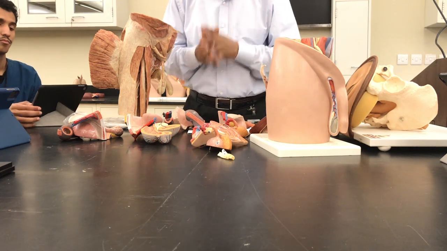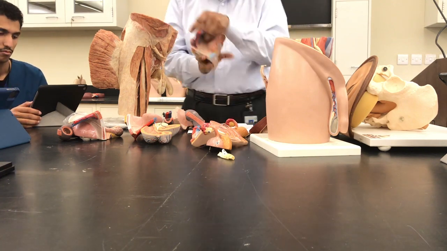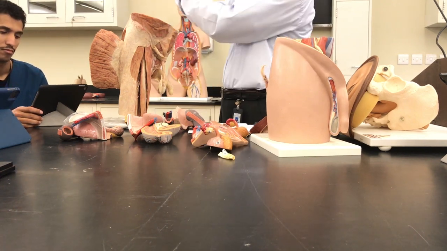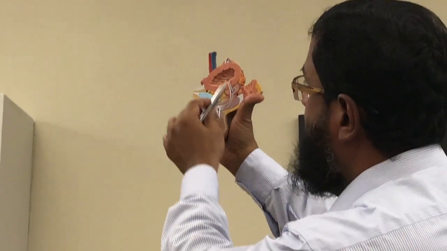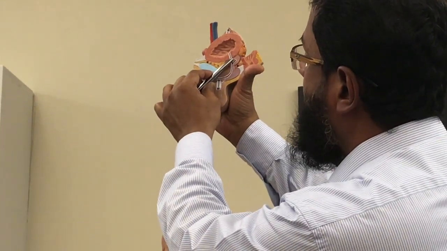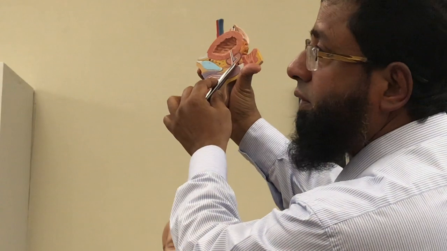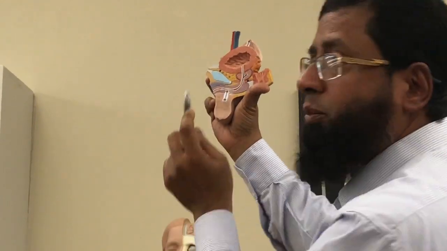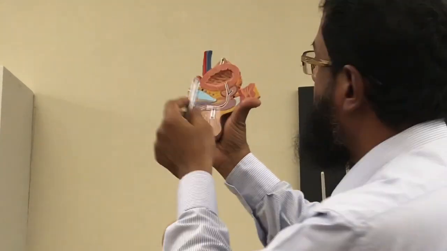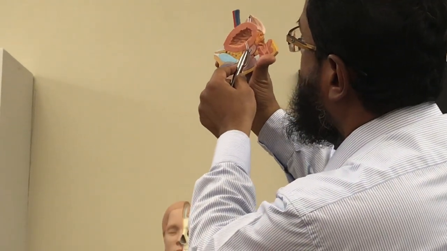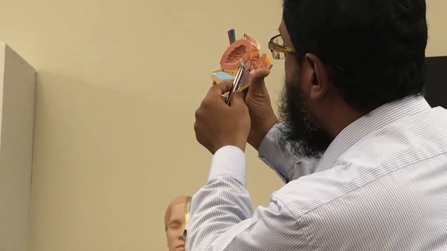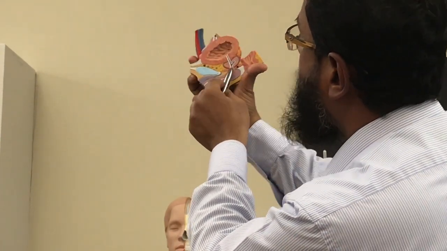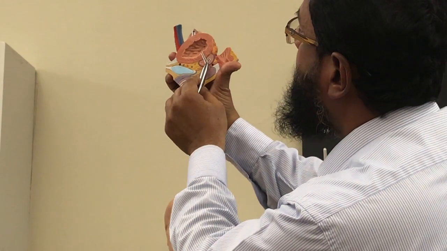Got it? Prostate: if you make a section of this, you can see this is a cone-shaped structure. This is the base, which is lying below the bladder, and this is the apex. Within the prostate, you find two things. This is the prostatic part of the urethra, starting from here to here. What is this part? Ejaculatory duct.